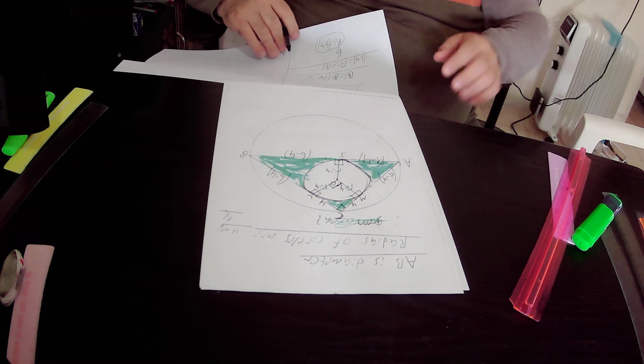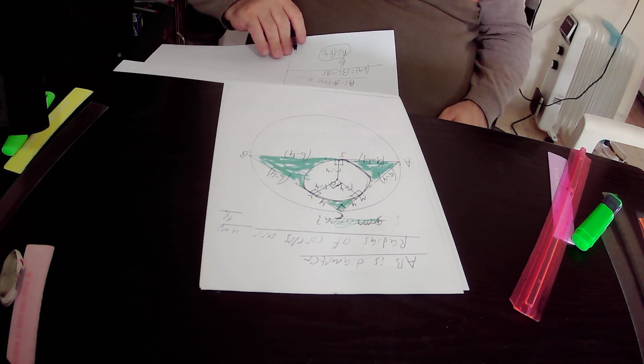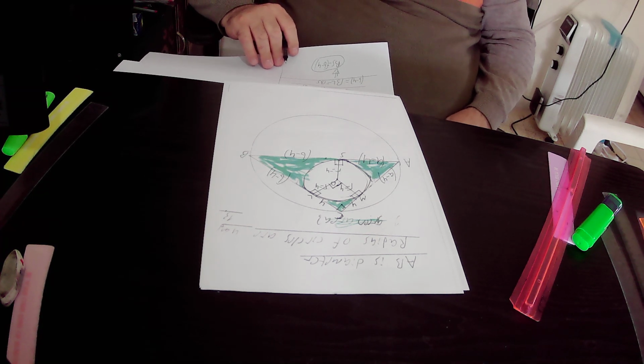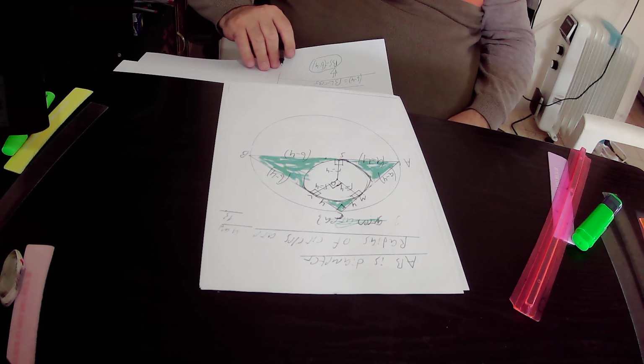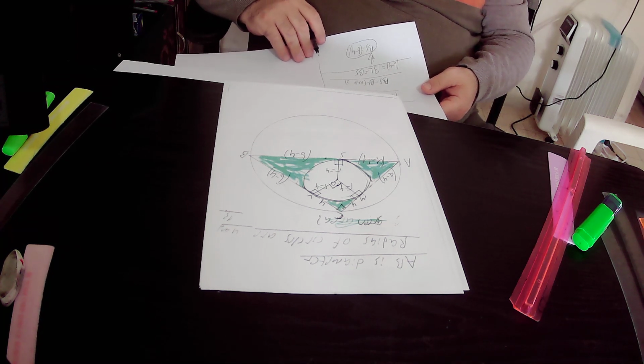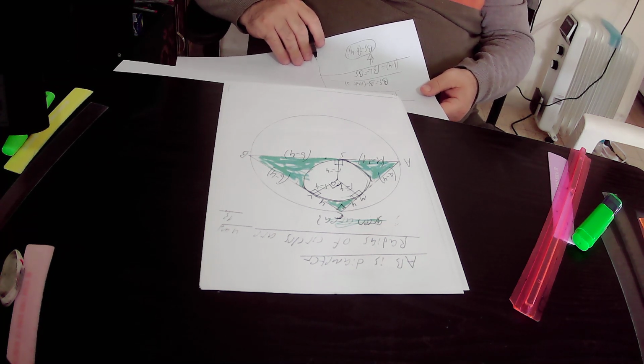So actually, according to what is given in the question, AB is the diameter of the big circle, and the radius of the big circle equals 13 units.